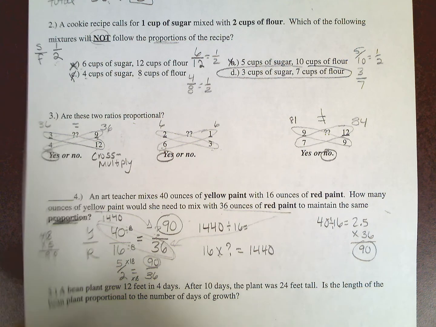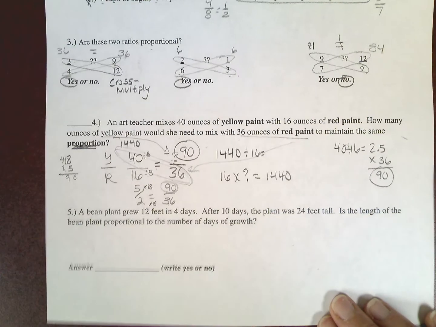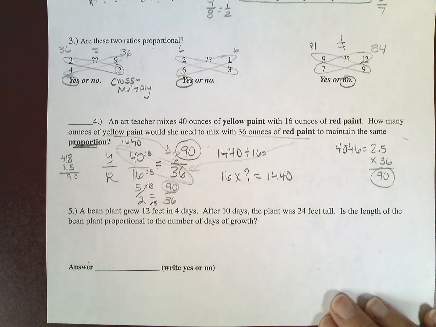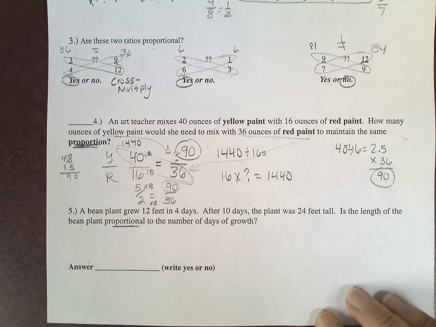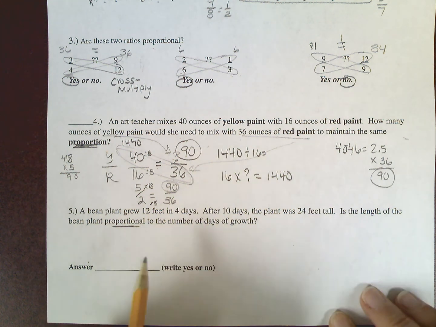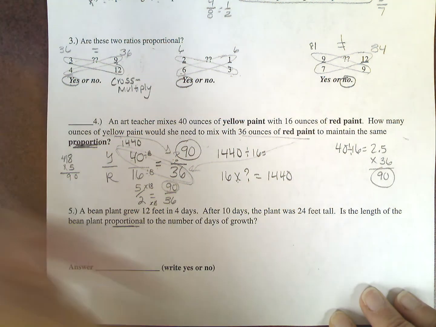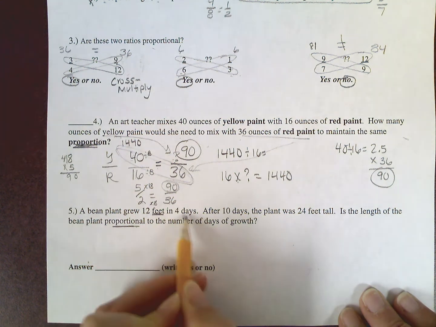Let's take a look at number 5. A bean plant grew 12 feet in 4 days. After 10 days, the plant was 24 feet tall. Is the length of the bean plant proportional, there's that word again, to the number of days of growth? All right, you might be noticing that labels are kind of important here. In the last problem, we talked about yellow and red paint. We've talked about different colored dresses, sugar and flour. Today, we're talking about feet and days in this problem.